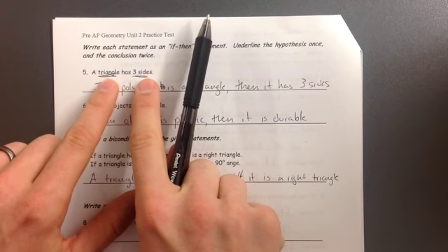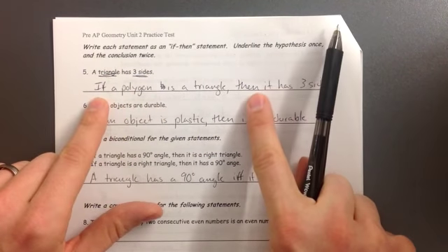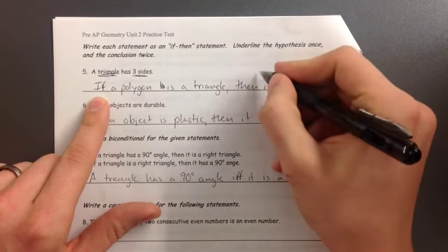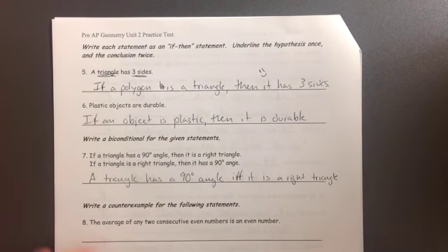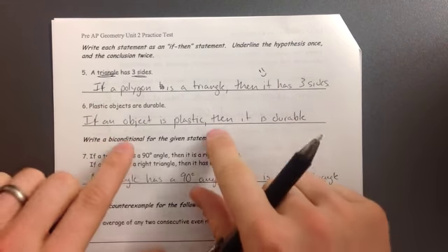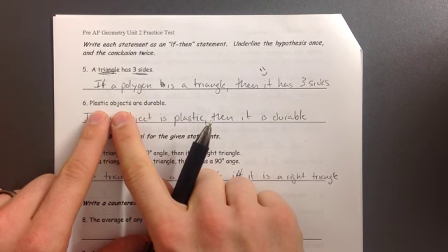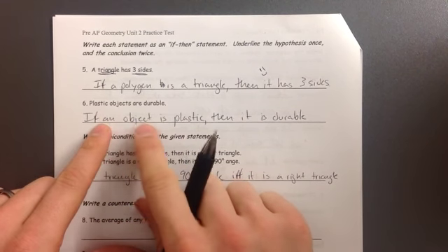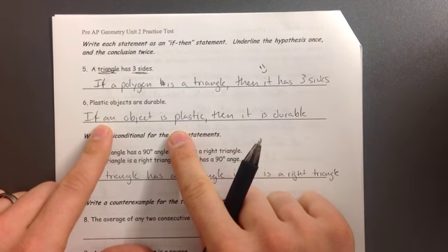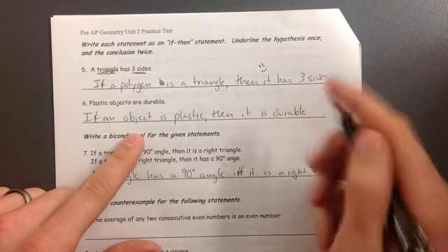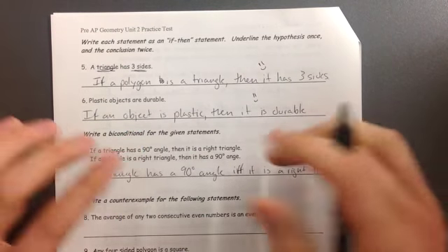I've got my triangle thing. I've got my three sides. They're in the right order. I've got my if-thens. This is going to work. It's not the only way it could work. If a shape is a triangle, if a figure is a triangle, all that kind of stuff you could use. Plastic objects are durable. Again, plastic objects, I'm going to have that first, durable second. If an object is plastic, then it is durable. I added an is in between plastic and object. Feel free. Have a good time with it. You just need those big ideas.